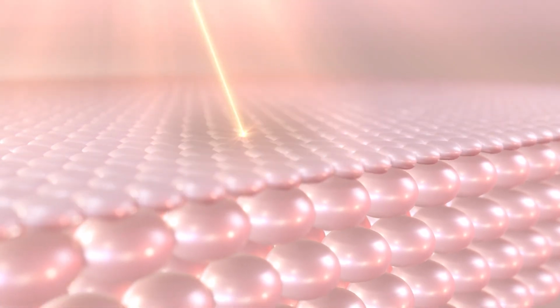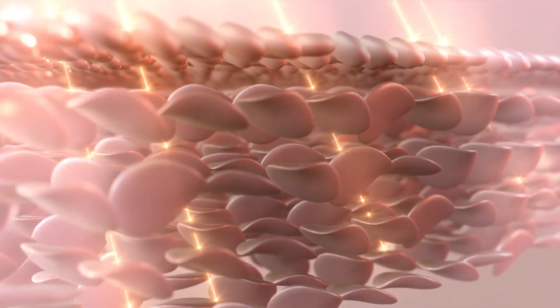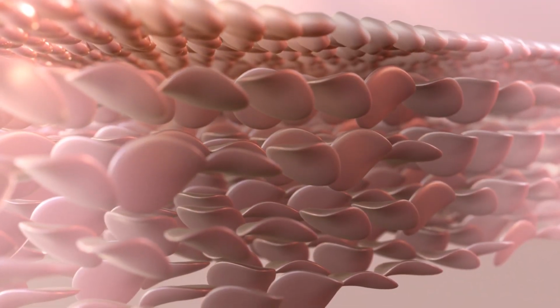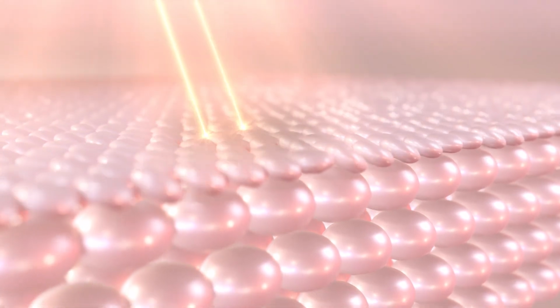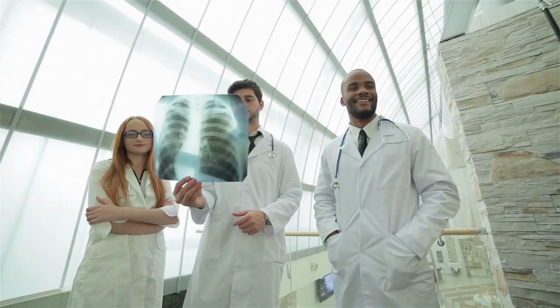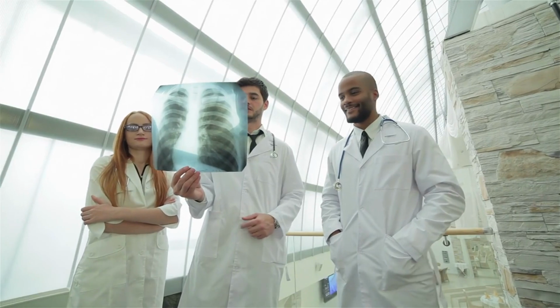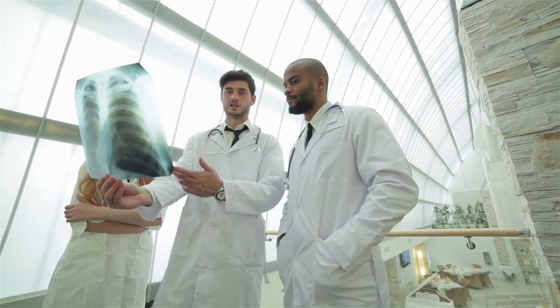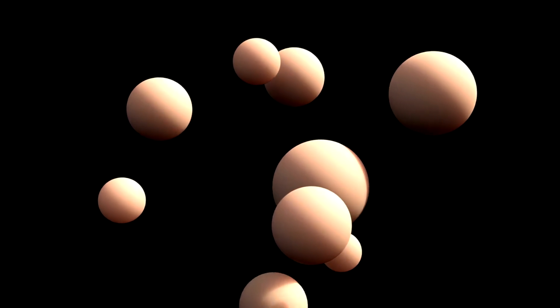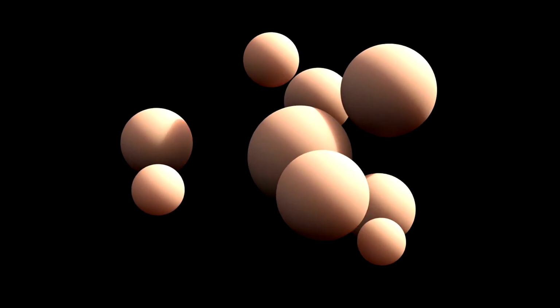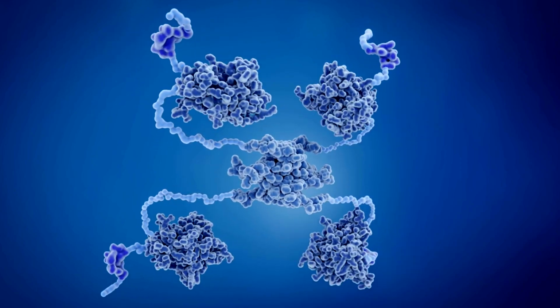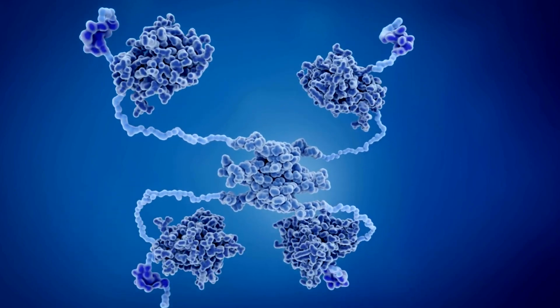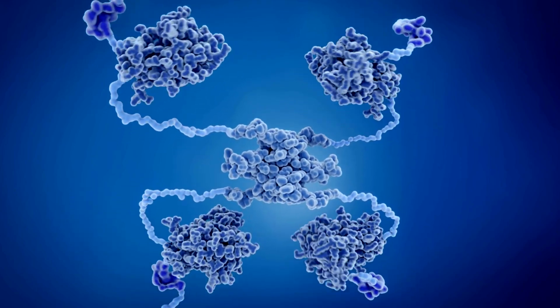For example, ultraviolet, UV radiation from the sun can damage the DNA in skin cells, leading to mutations that may result in skin cancer. Similarly, smoking introduces carcinogens that can cause mutations in lung cells, dramatically increasing the risk of lung cancer. When mutations affect genes that regulate cell growth and division, the stage is set for cancer. These genes can be broadly categorized into two groups: oncogenes and tumor suppressor genes.